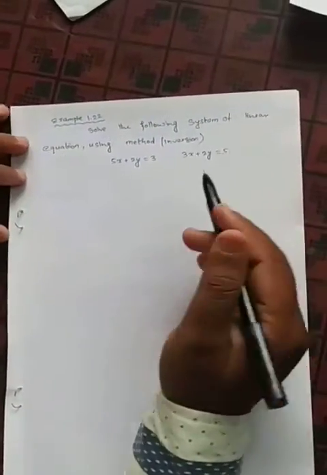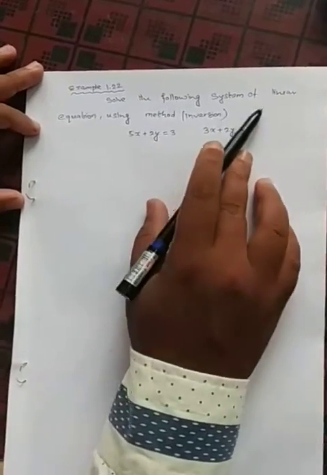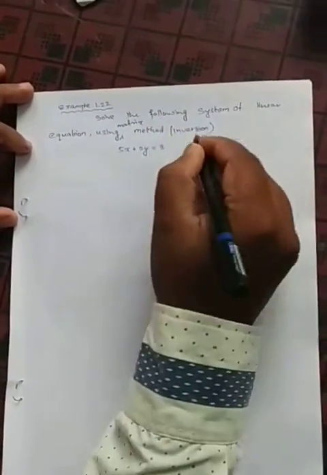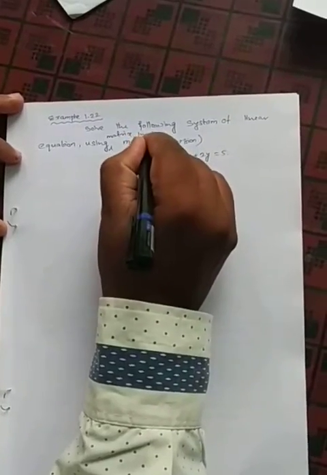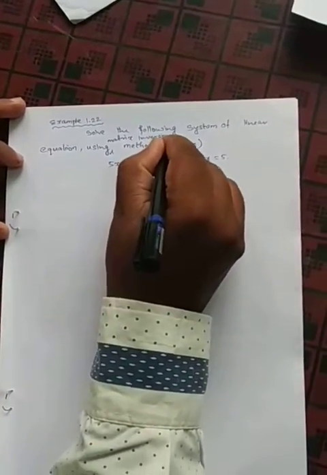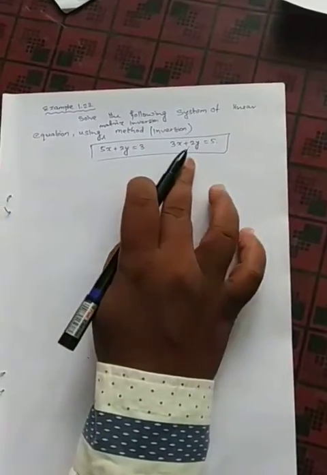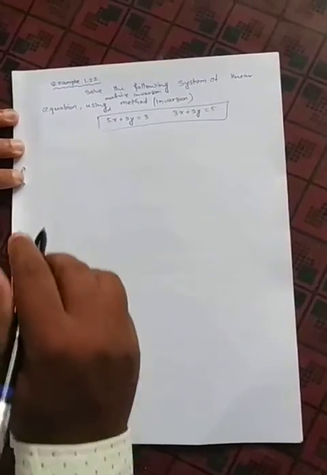Using this matrix method, now come back to the problem. How we are going to solve this using a matrix, that we need to learn here. What is the example you can see? Example: solve the following system of linear equations using the matrix method, also called the matrix inversion method. What's the equation? This is the equation: 5x plus 2y equals 3, 3x plus 2y equals 5.